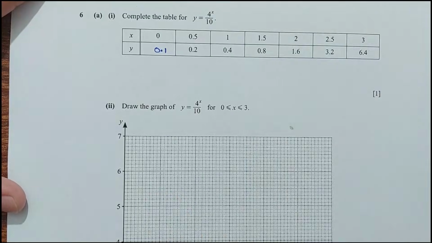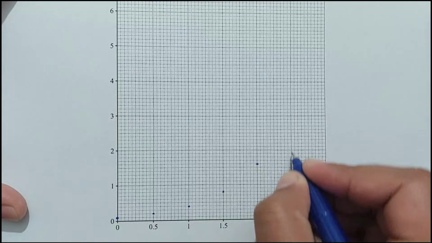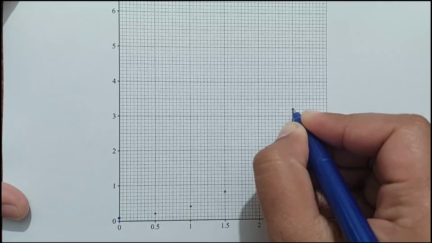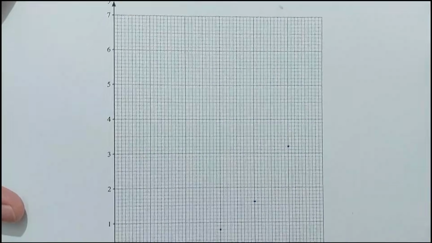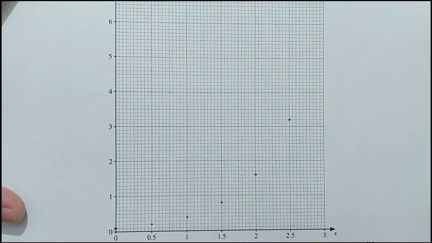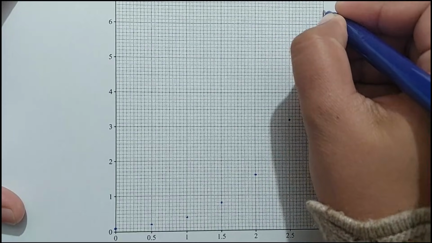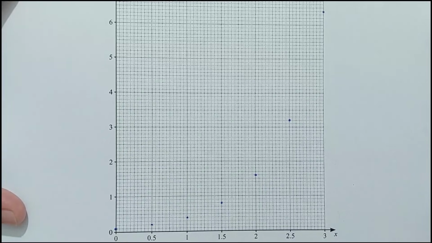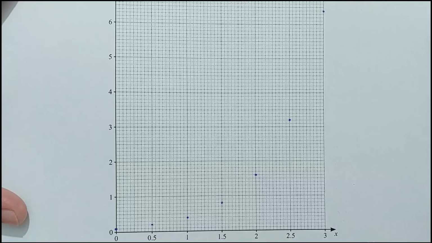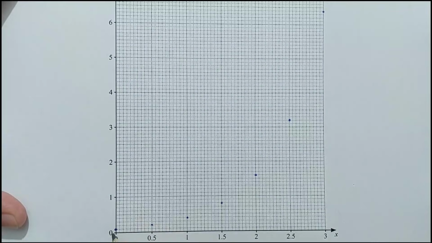At 2.5, it's 3.2. At 3, it would be 6.4. Right. Now let me connect all the points to get the smooth curve.